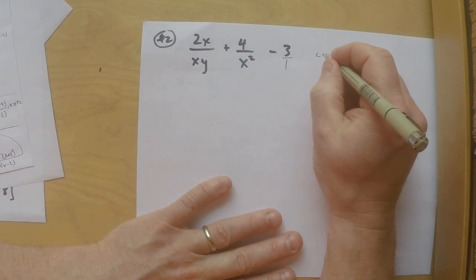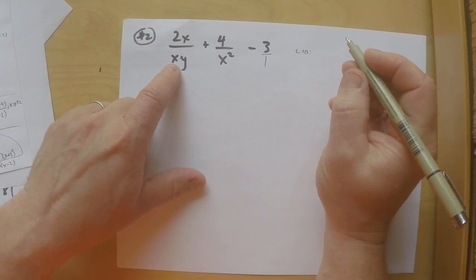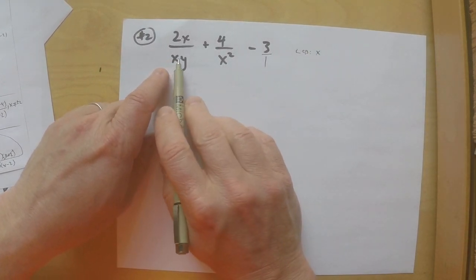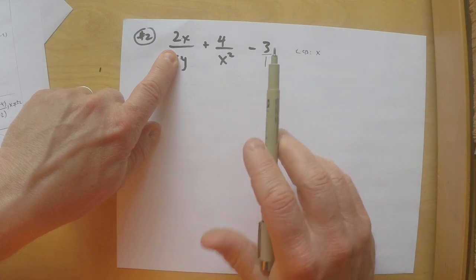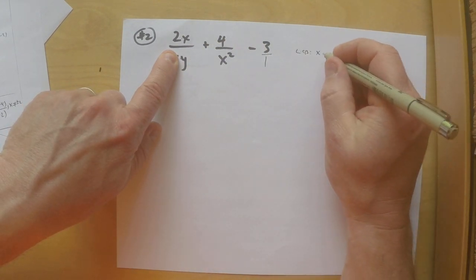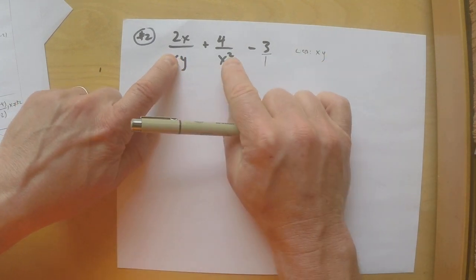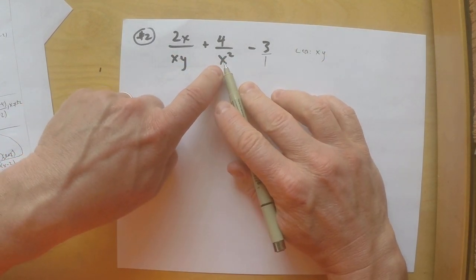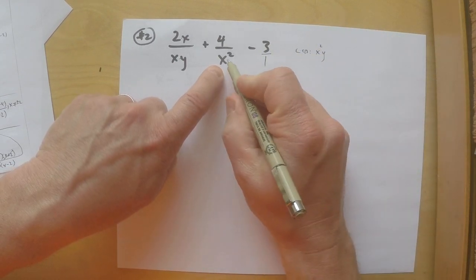Next thing is I would build my LCD, which has to have an x in it, and that x would cover this x and one of these x's. It also has to have a y to cover that y, and it needs another x to cover the x squared.